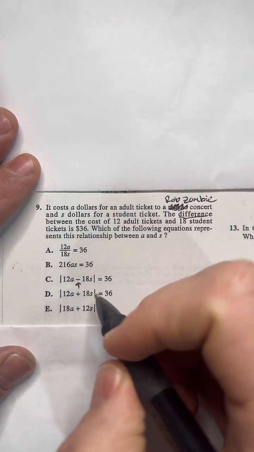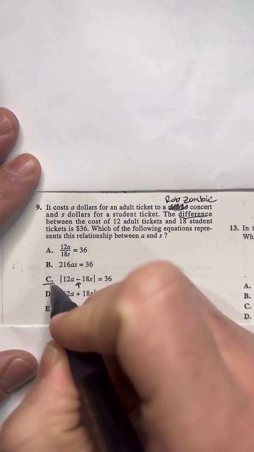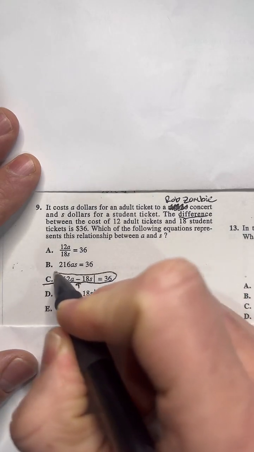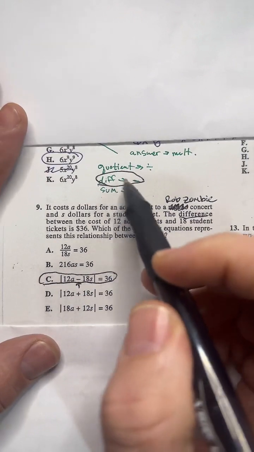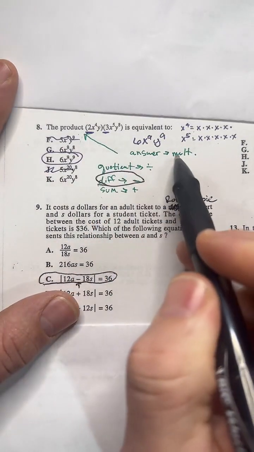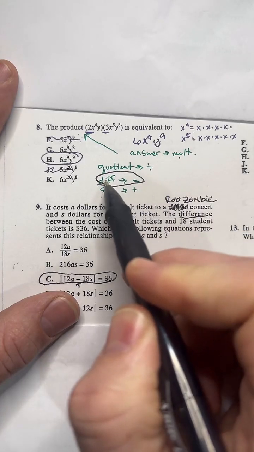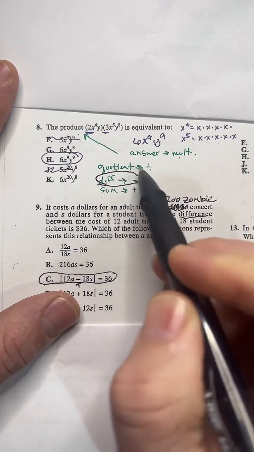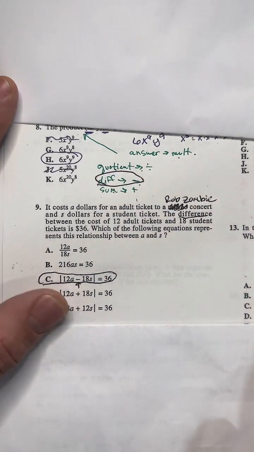Okay, so that equals 36. So our answer here is C. Again, the big thing is up here we had product means multiply. Difference here is subtraction. Quotient and sum are also going to be there too.